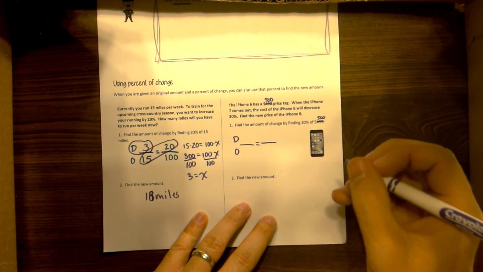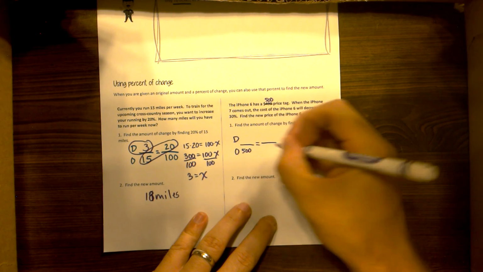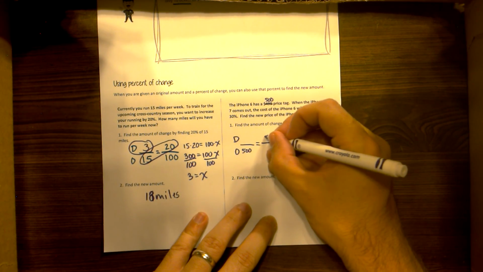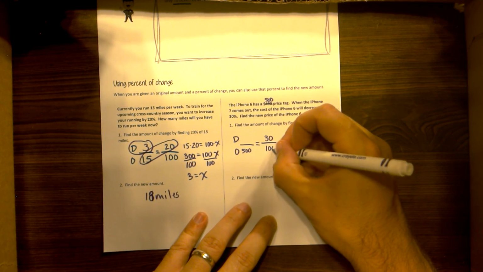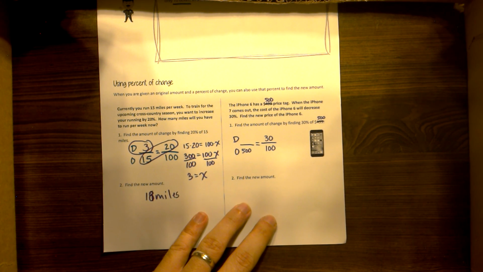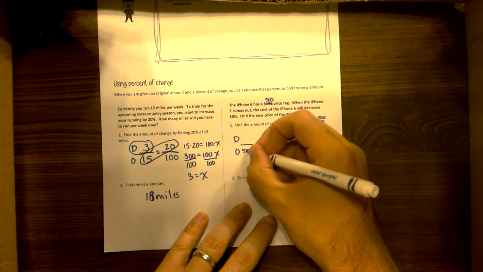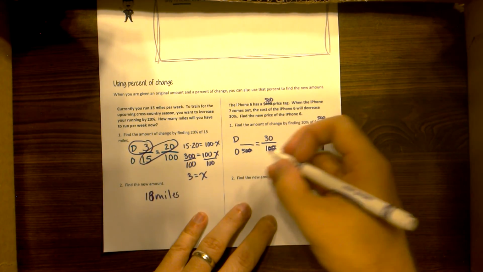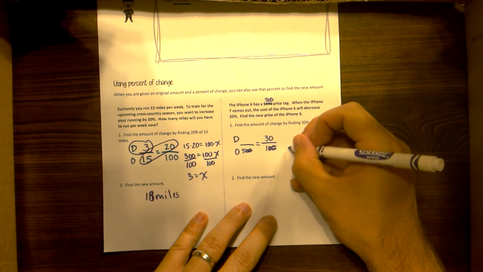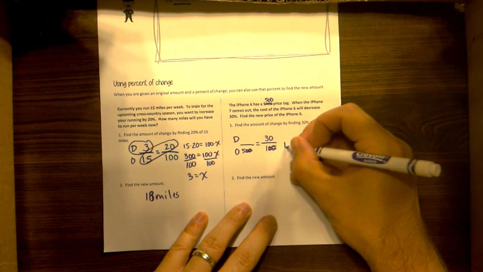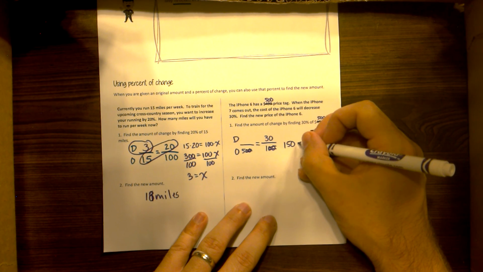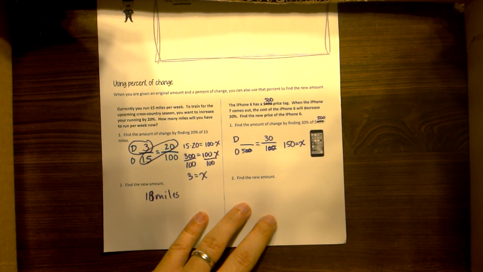Difference over original. The original cost of the iPhone 6 was $500. And we need to figure out what is 30% decrease of 500. So, once again, I'm going to reduce going across. I'm going to cross out these two zeros. So now I just have 5 times 30. And 5 times 30 divided by 1 will be 150 equals x. Does that mean the iPhone 6 is going to cost $150? No, of course not. That's the 30% decrease.